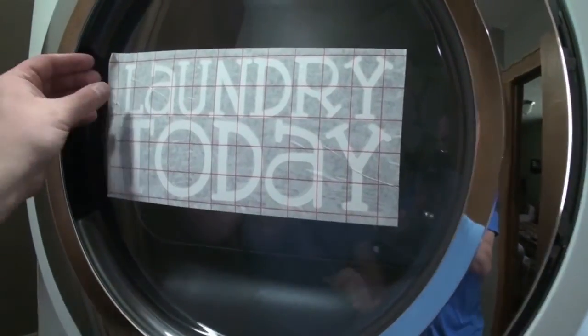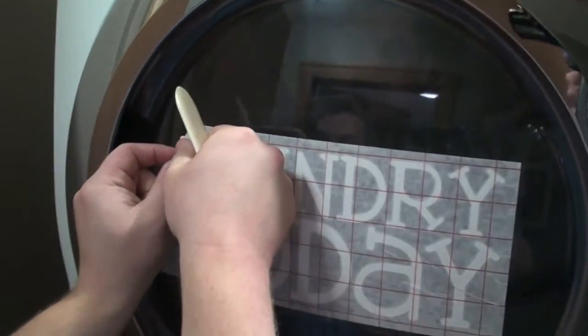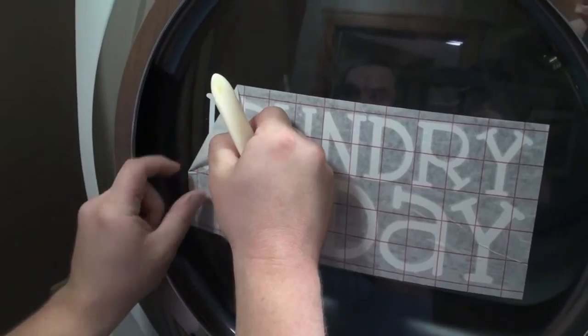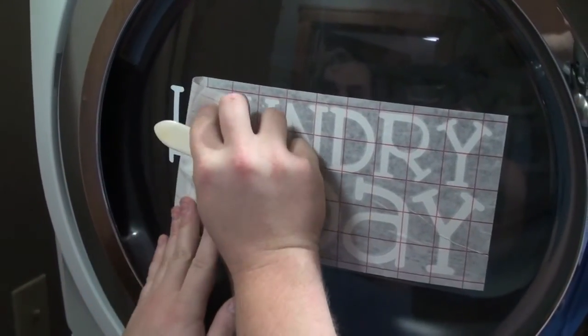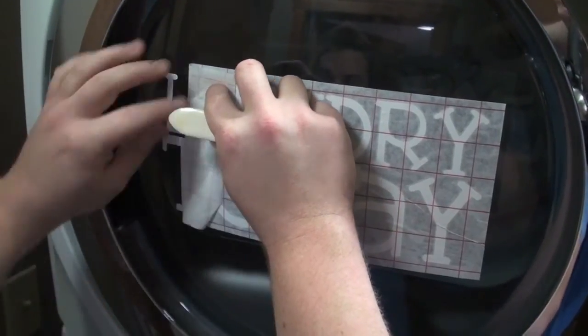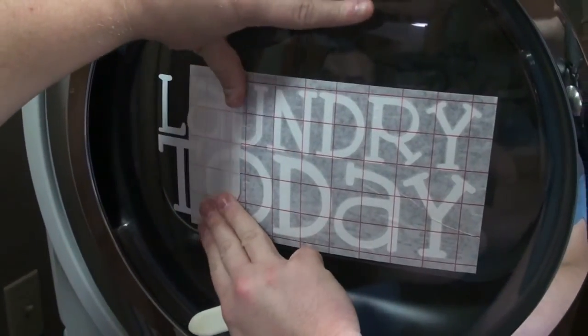Alright, once you think you have it on there good, you can go ahead and test it by kind of pulling it back and making sure it did go on there good. And then I bring it back slowly. This way, if nothing did fix, I could catch it.